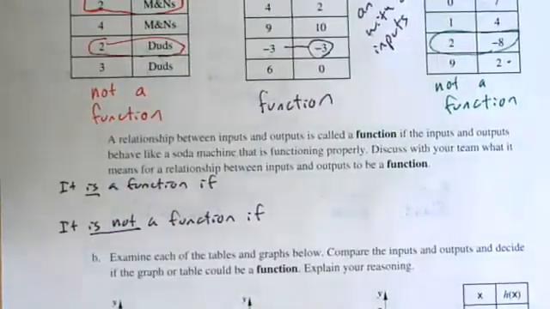It is a function if each input has a different output. Does that work? I think we're really close on that. I think we could maybe make one small change that would make that a perfect definition.